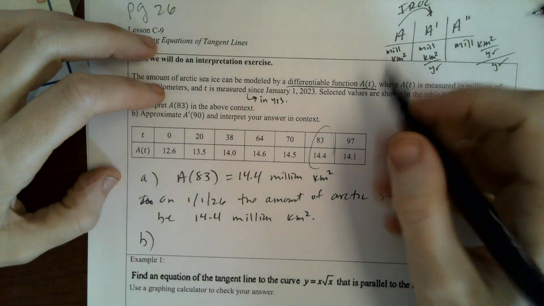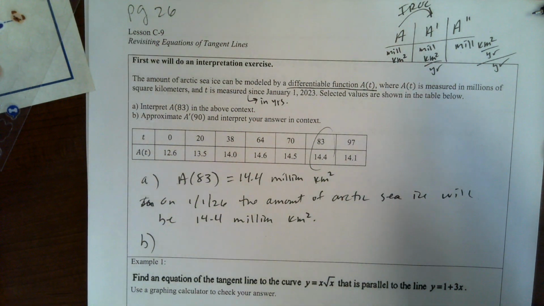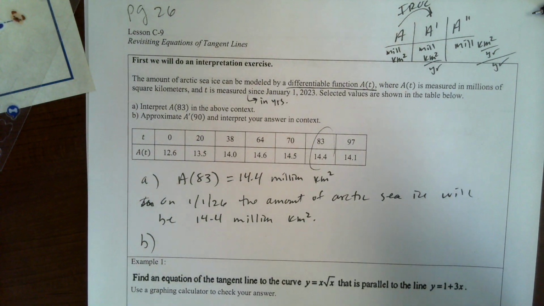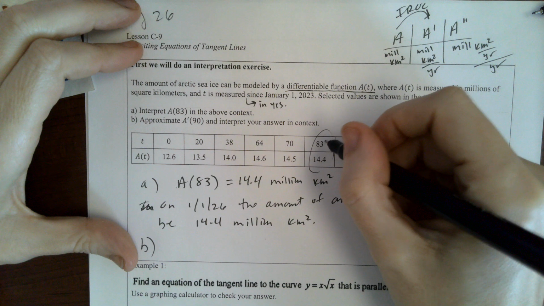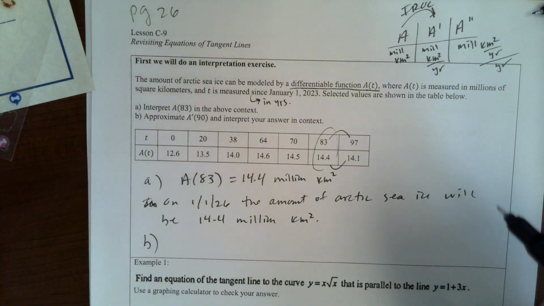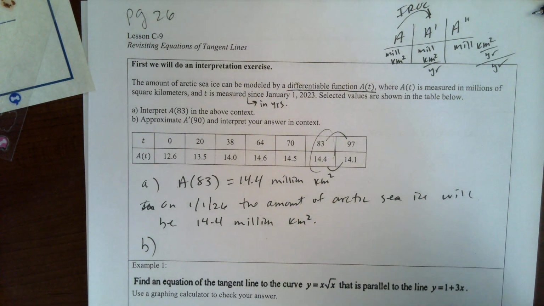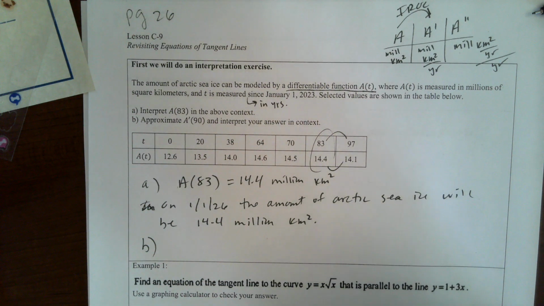Try to find the number 90 in the table, and if it's not there, find the smallest interval you can that it is within. So the best we can do is use the AROC on this interval to approximate the IROC at 90.